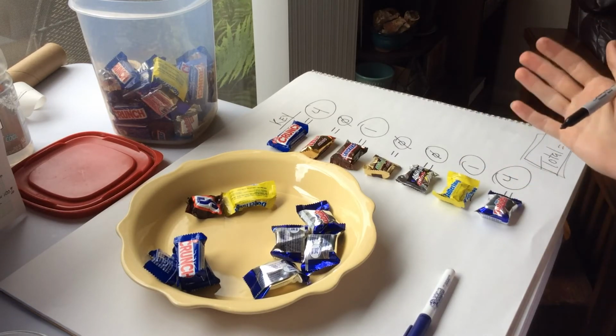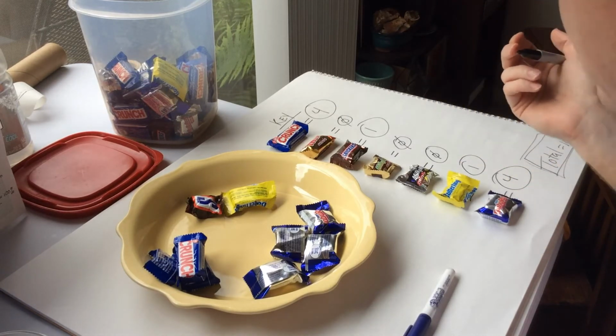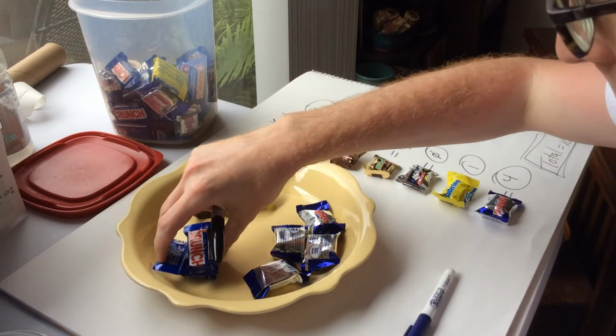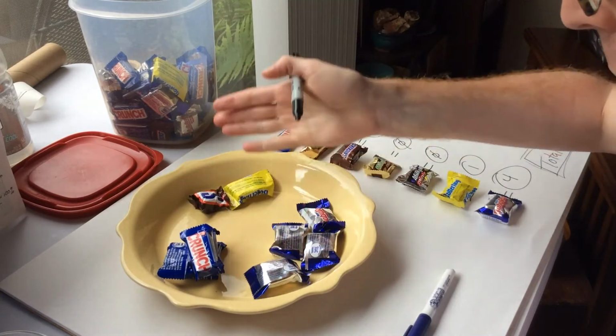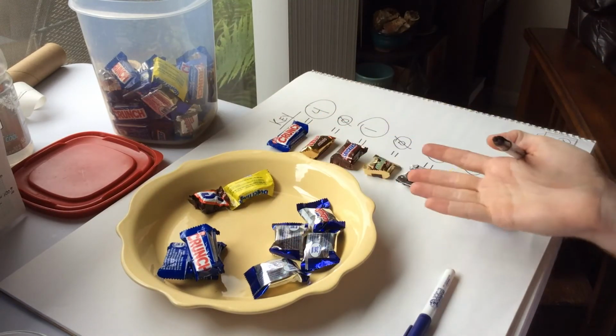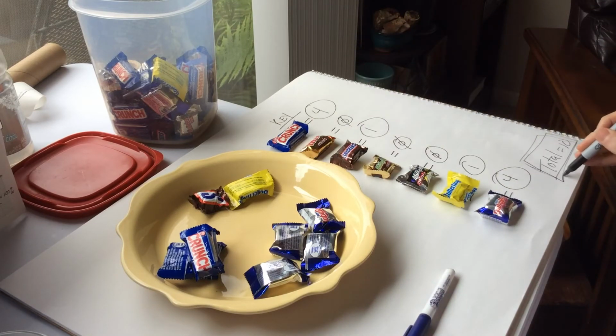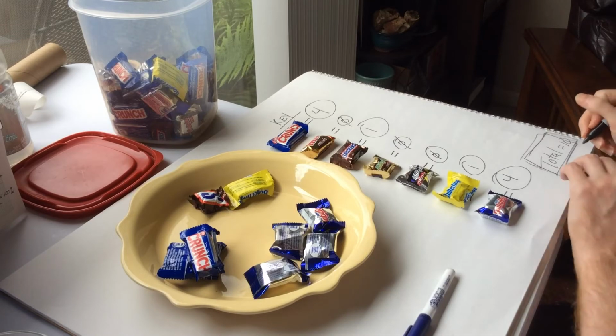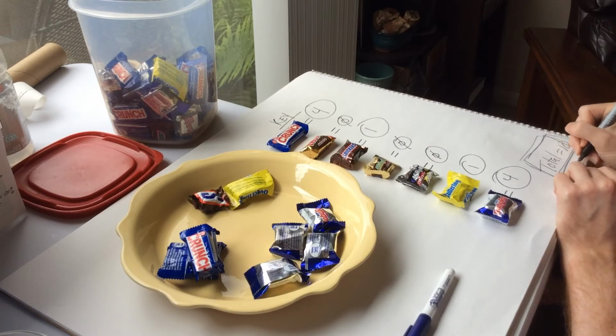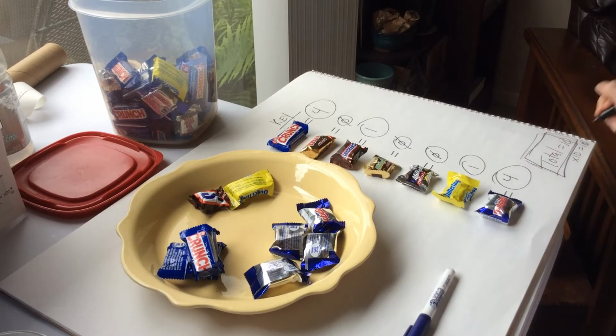Now, to do a pie graph, you have to take percentages in order for it to show up and be an image on your pie graph. So, in order to get a percentage of these, we have a total of 10. So we're going to times them by 10 to give us a percentage.